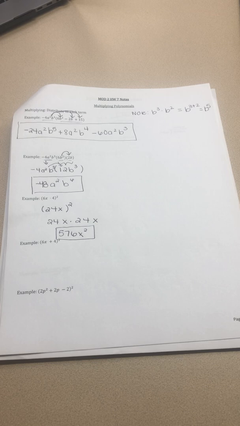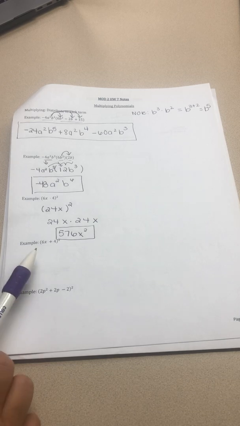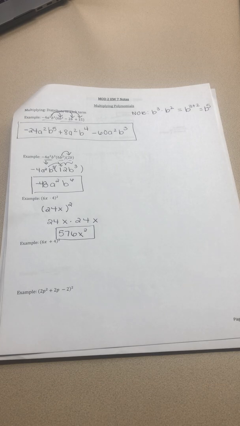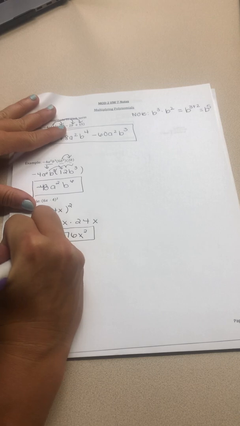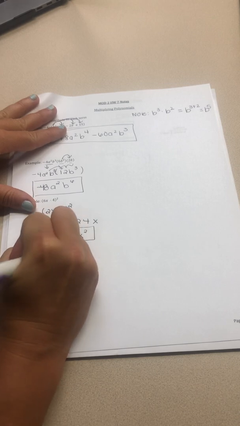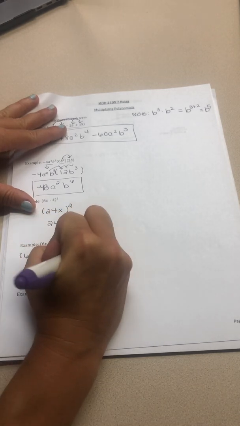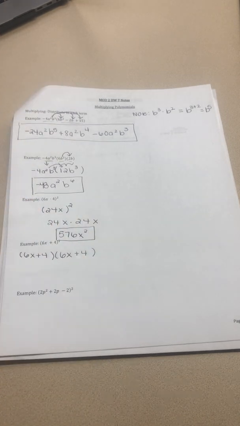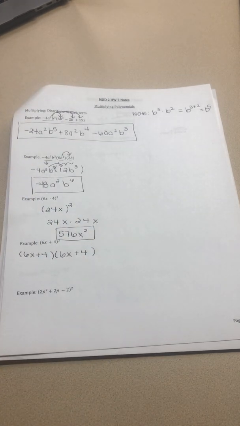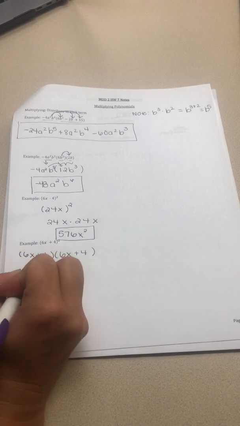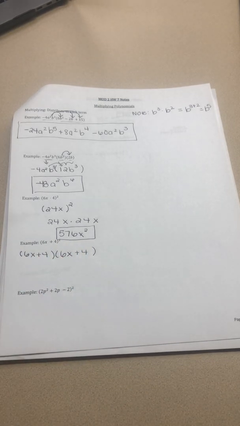Next example, 6x plus 4 squared. So order of operations again tells us to do whatever's inside the parentheses first, but 6x plus 4, I can't do anything there. Those are not like terms. So now we have to deal with it being squared. So squared means there's 2 of them. So you have to write this out twice. So 6x plus 4 times 6x plus 4. So now we are set up to distribute. So I'm going to distribute every term in this first parentheses to every term in the second parentheses.